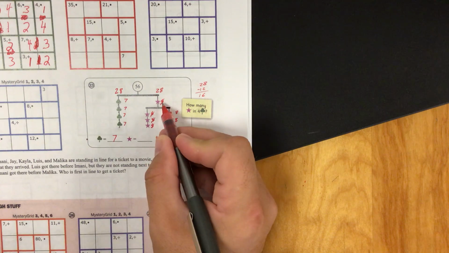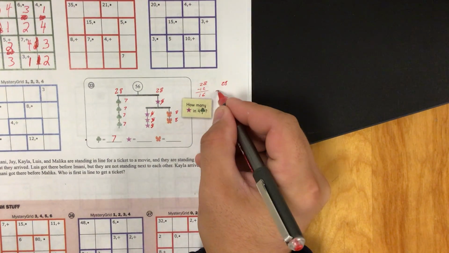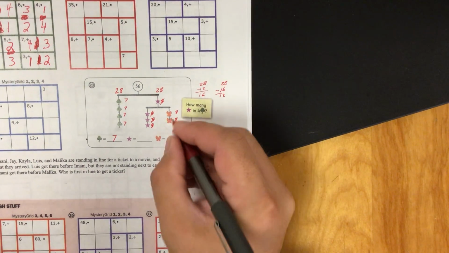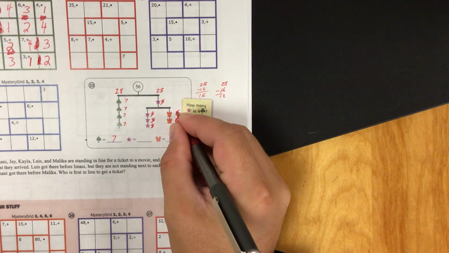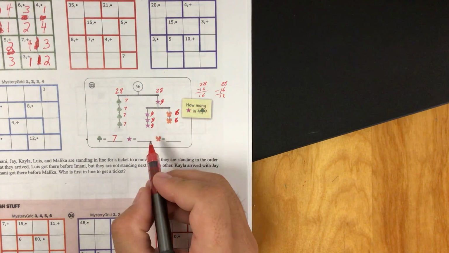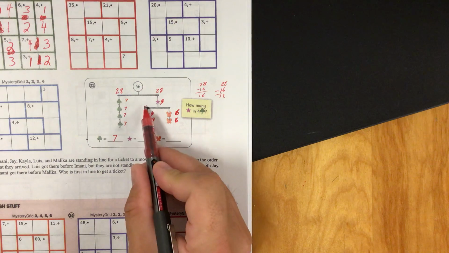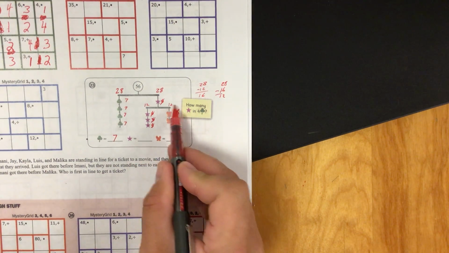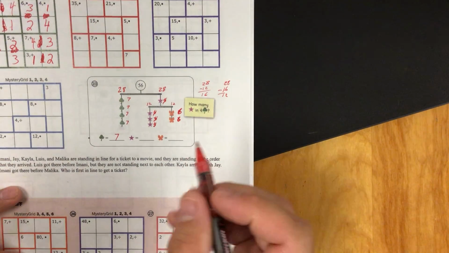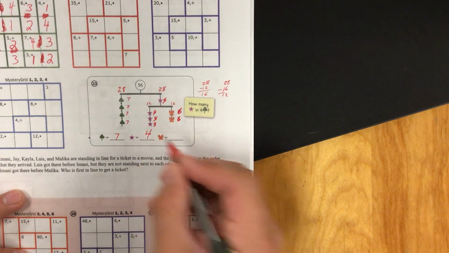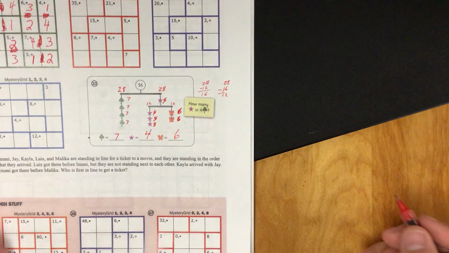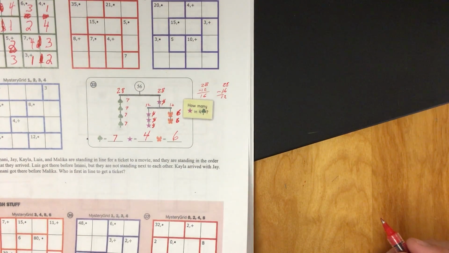4, 8, 12, 16. So 28 minus 16 is 12. That means these both would have to be 6. Now let's check that one. 4, 4, and 4 is 12. 6 and 6 is 12. Perfect. That one balances now. So again, just trial and error that. Stars are 4. Butterflies are 6.